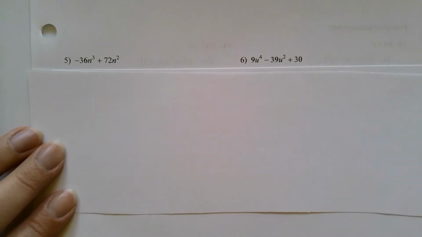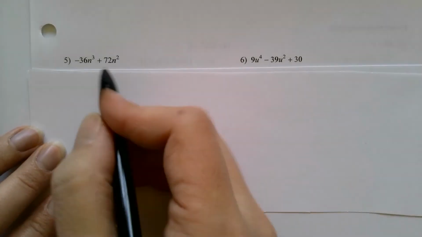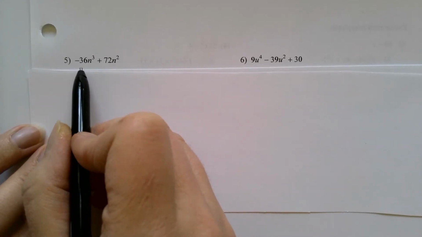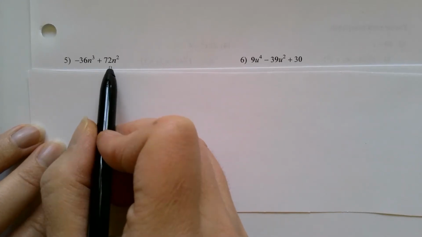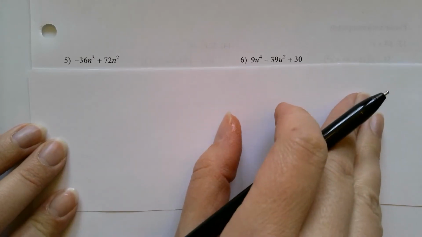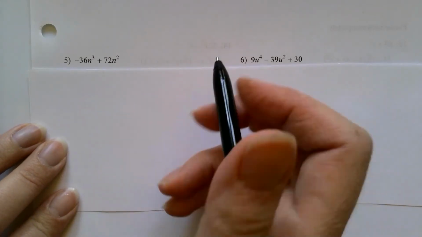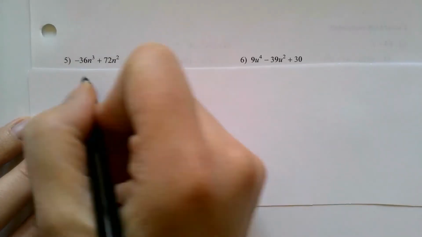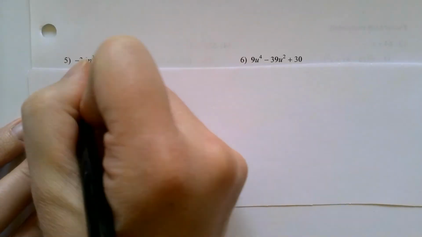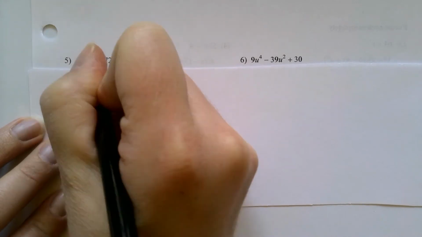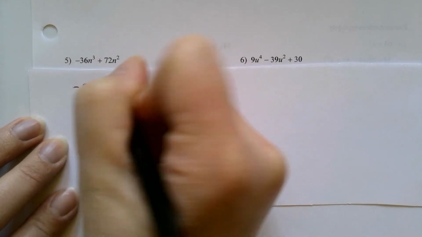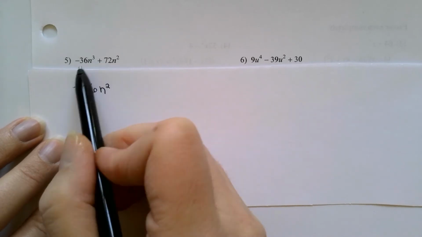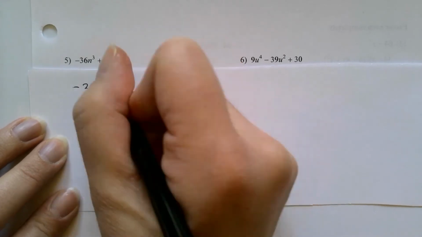All right, so I've got this problem here. It's negative 36n to the third plus 72n squared. And I was looking at this, and I noticed they're both even, so I can take a 2 out. I could take a 4 out. I could take a 9 out. And then I kept trying, and I found out that I could take out a 36. Now, I'm choosing to take out a negative 36 and an n to the second. So I like to always try the smaller number. Does a smaller number work? If not, start breaking it down. So the smaller number was actually my GCF.